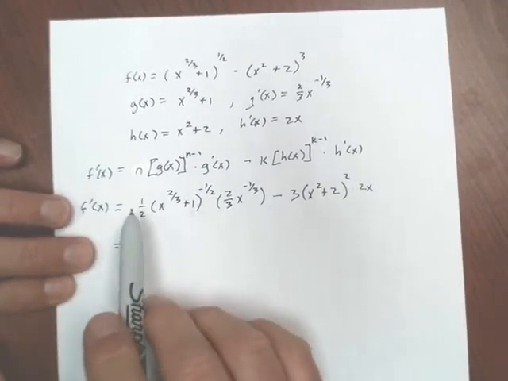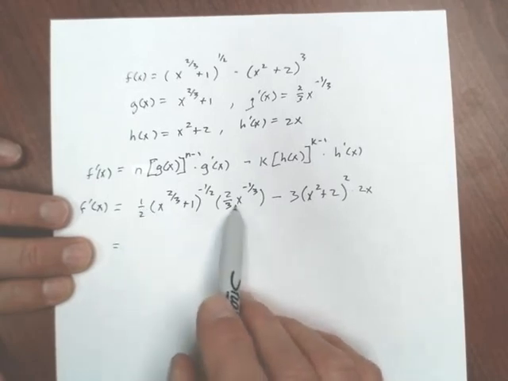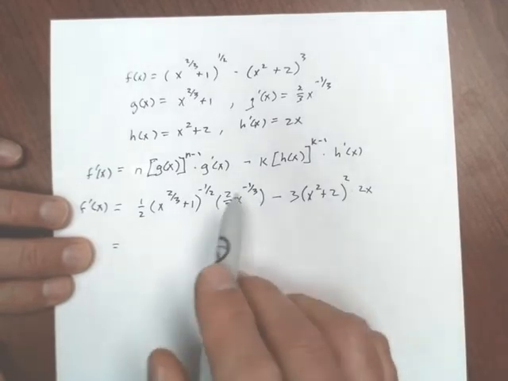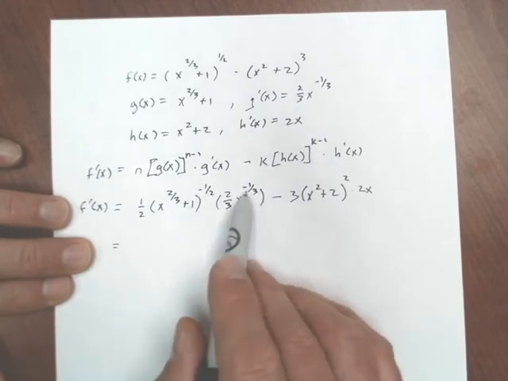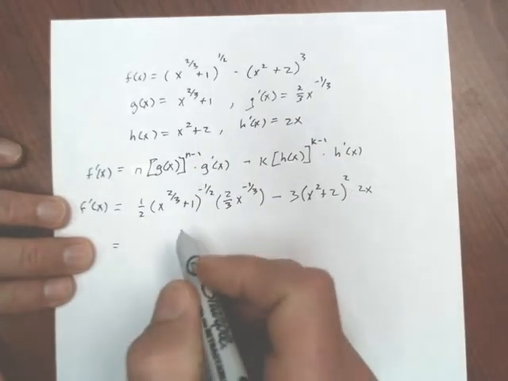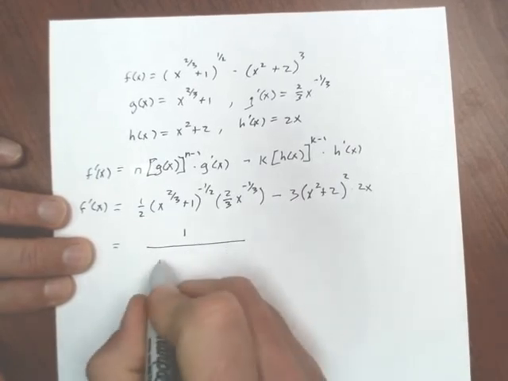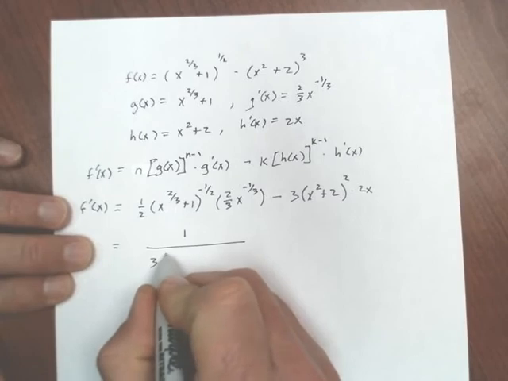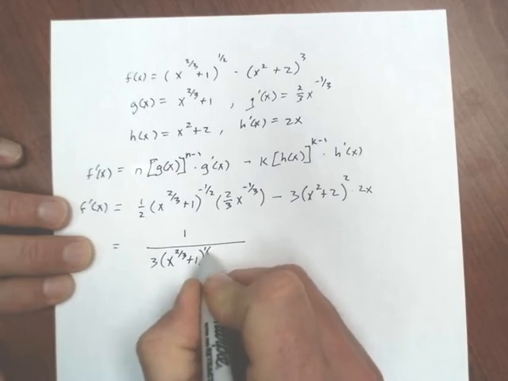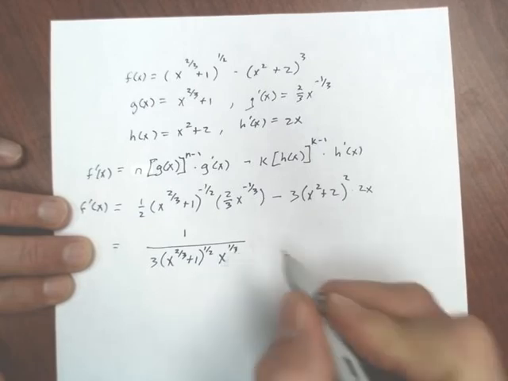So we can multiply 1/2 times 2/3 for 2/6 or 1/3. Okay, and these have negative exponents to them, so they can go in the denominator right away. So we're going to get 1/3 times (x to the 2/3 plus 1) to the 1/2 times x to the 1/3.